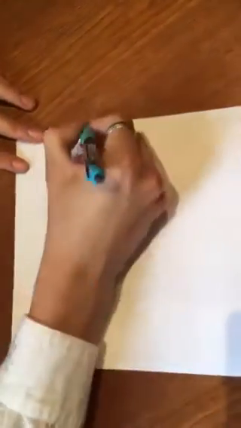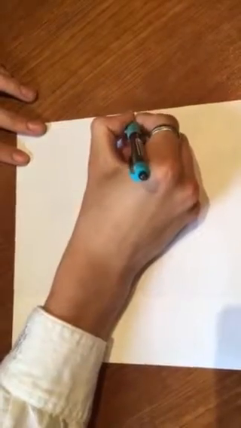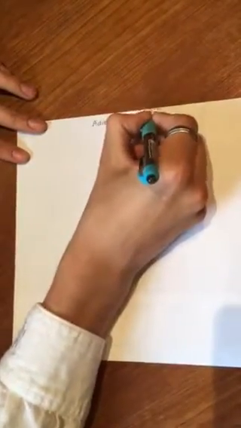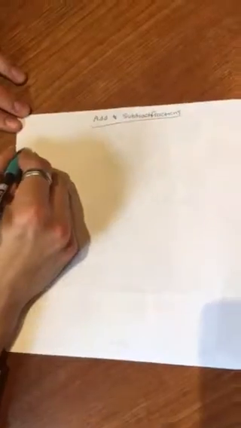Okay, today I'm going to show you how to add and subtract fractions with variables. I'm going to show you 3 problems and walk you through the steps on each one of how to solve it.